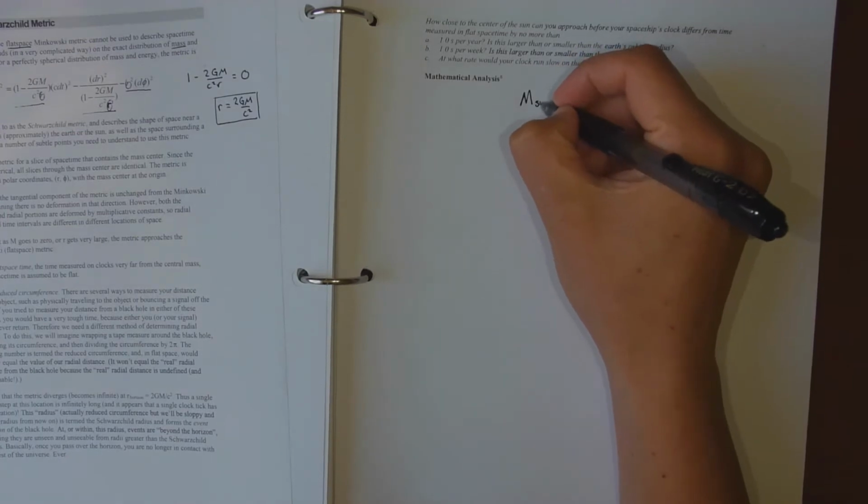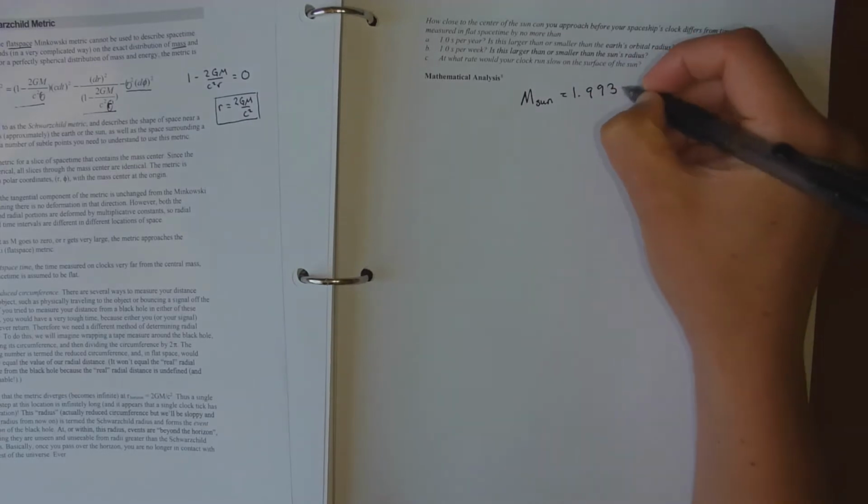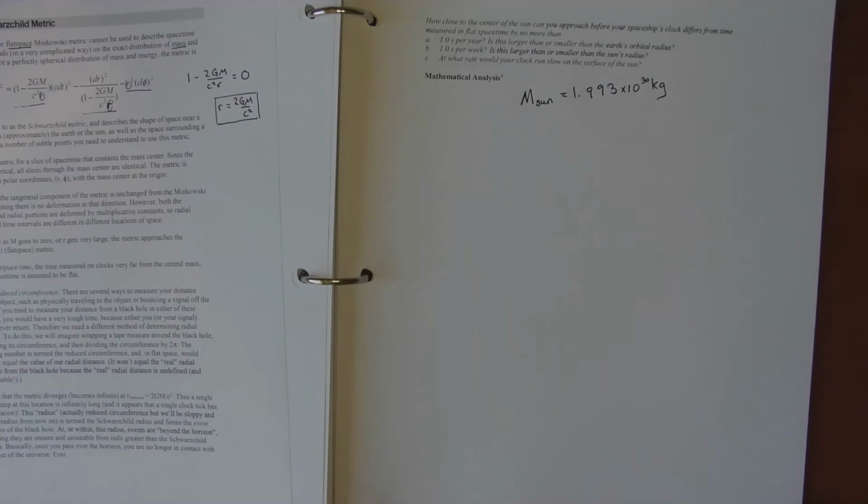So we're going to need information from the appendix, which I don't think I have with me, but you can look up the mass of the sun in the appendix, and the mass of the sun is 1.993 times 10 to the 30th kilograms. So we're talking about the sun, so we're using the mass of the sun. Remember, that's at the origin of our coordinate system. And in part A, we want to look at when the difference is no more than 1 second per year.